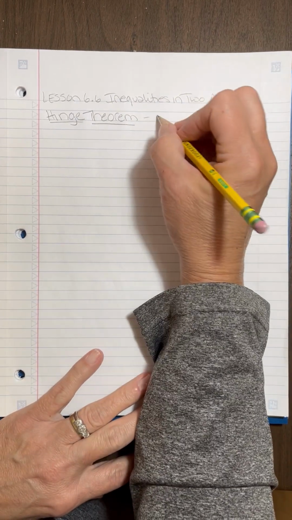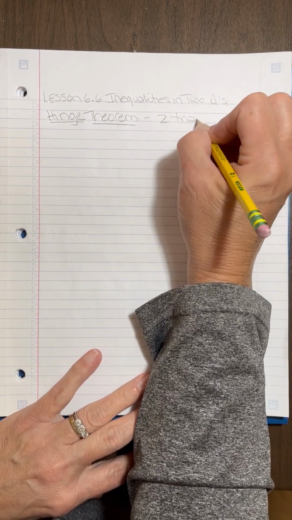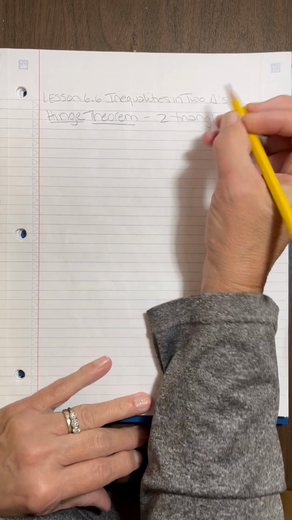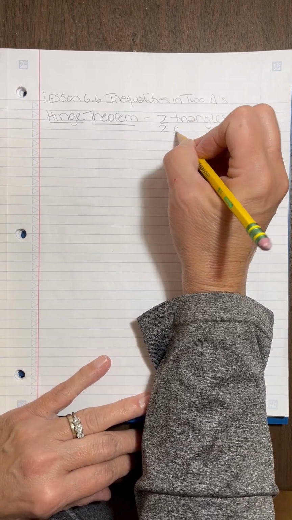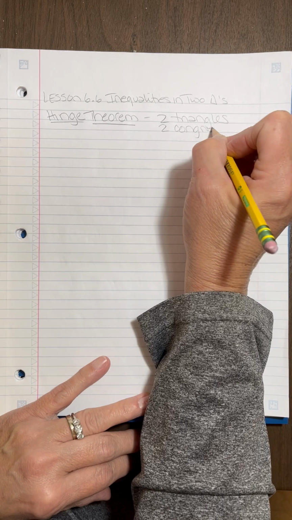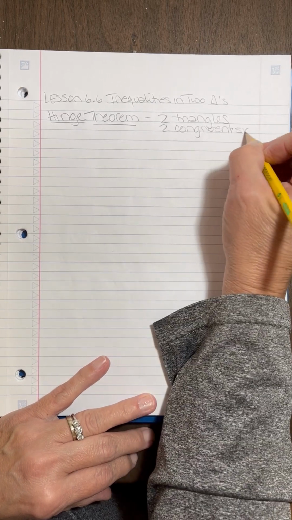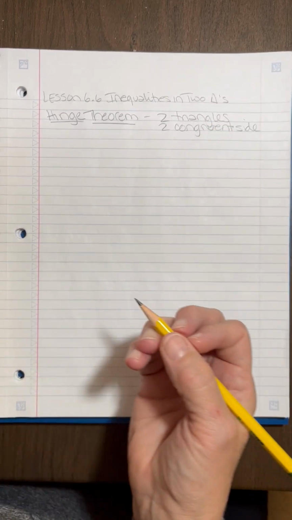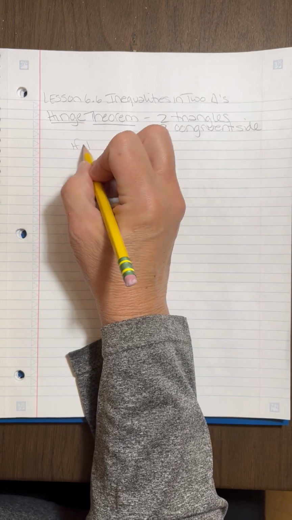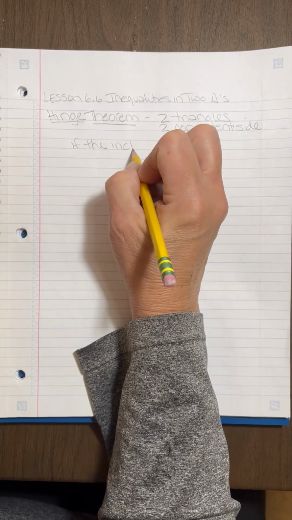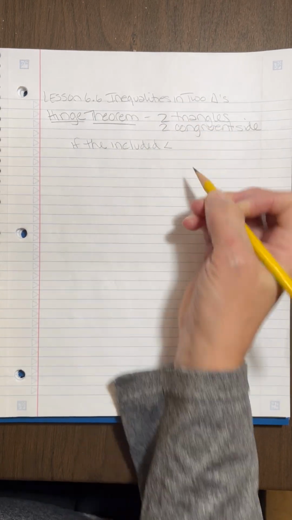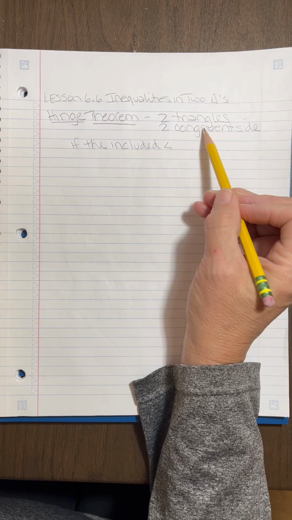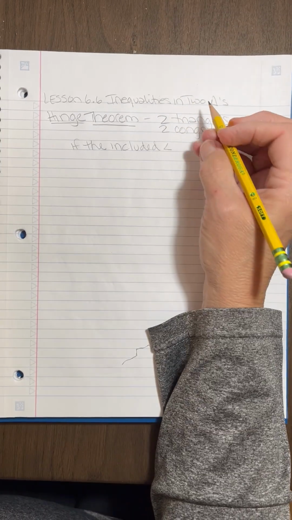And that says if you have two triangles with two congruent sides, if the included angle, so remember, to be included, it's between the two congruent sides, right?